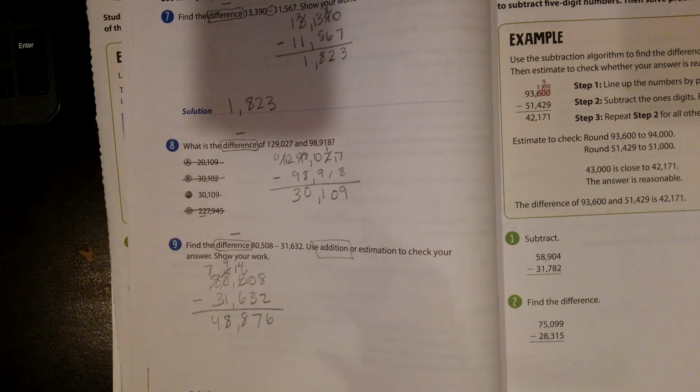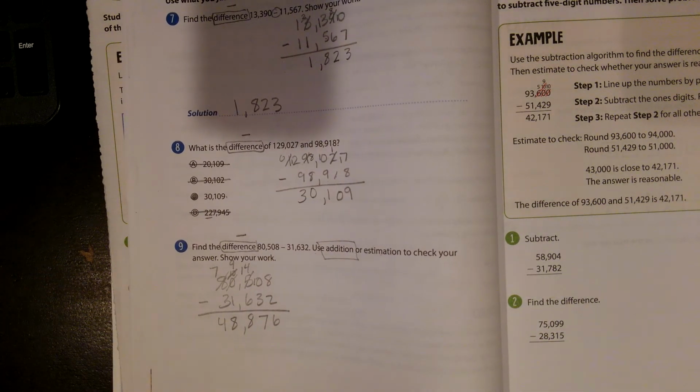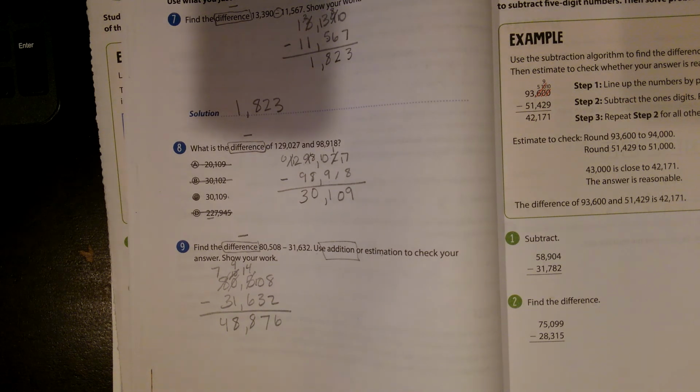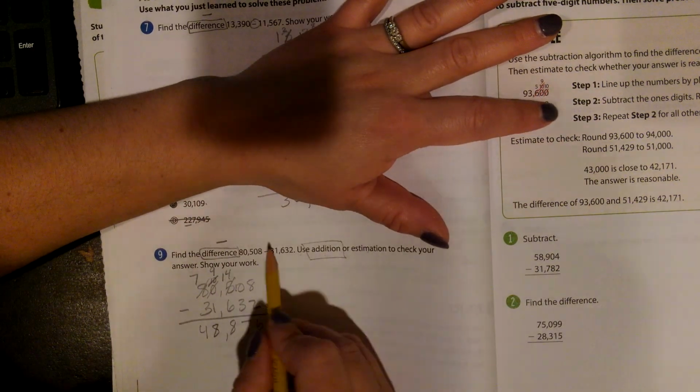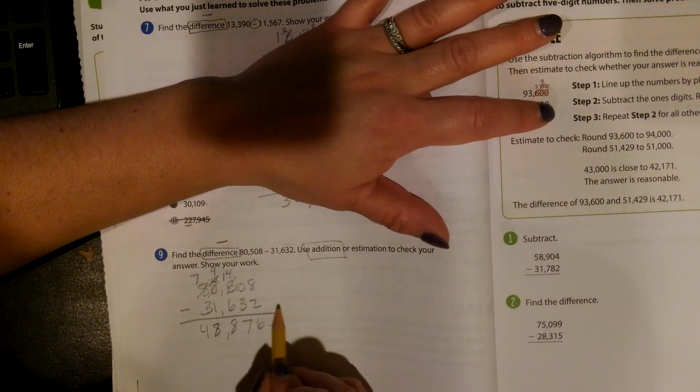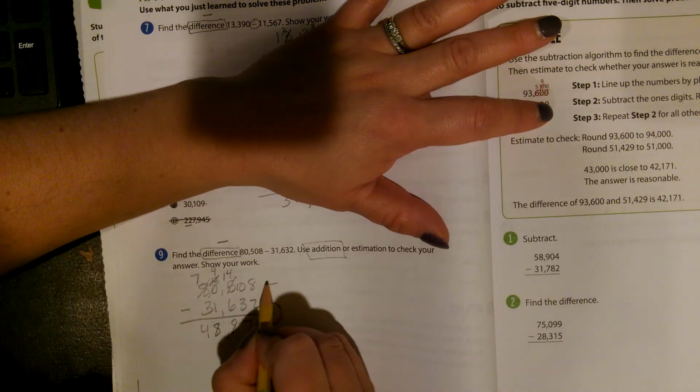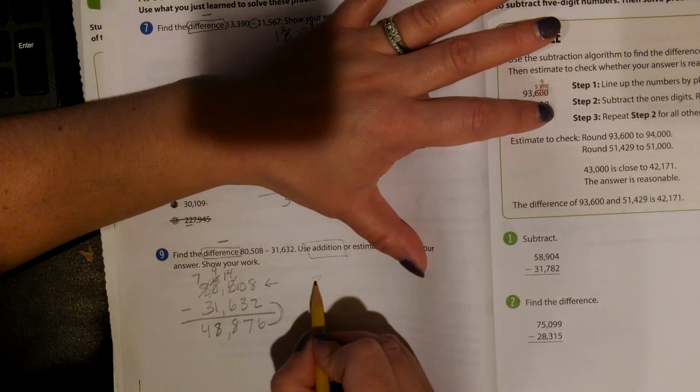Please remember, if I go too fast, you can pause your video at any moment. That is the best part of this. You should not get behind because you can pause and do your work. You could even pause before you see my answers, and then you could check your answers too. So now we're going to use addition to see if we're right. We're going to add our parts together to equal the whole, to see if it equals the whole.